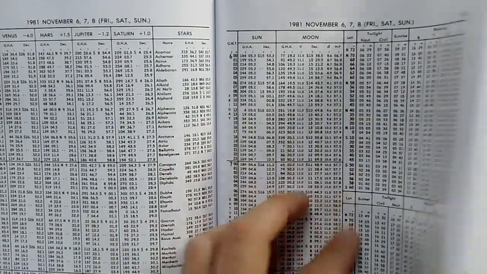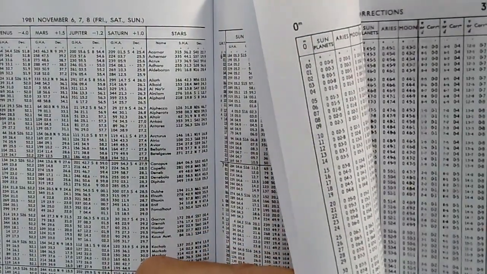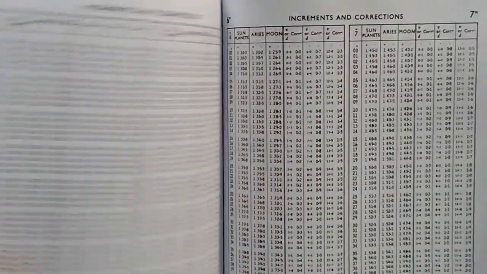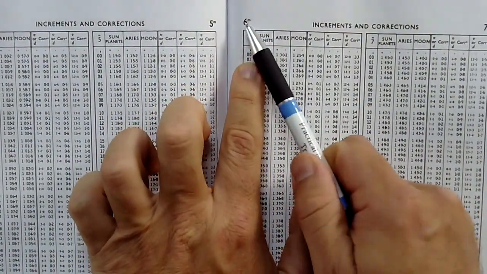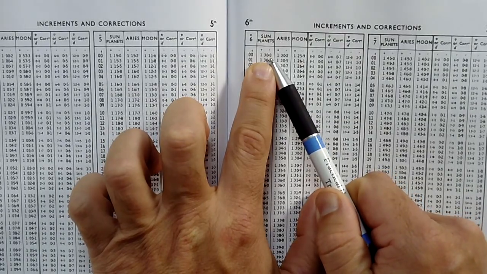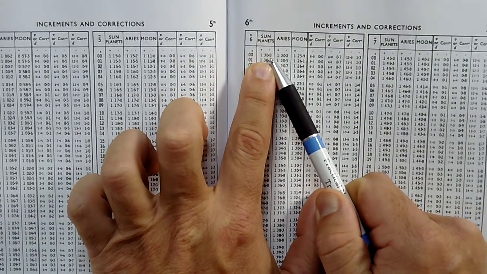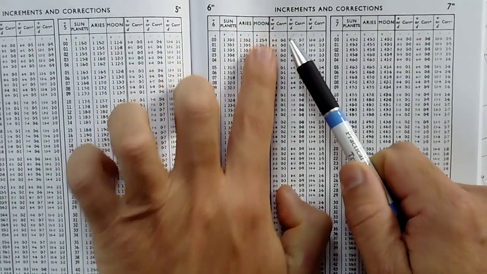So that's the daily pages. We'll take that information and then we'll go back to the increments and corrections for 06 minutes. That's the amount of time we have not yet accounted for. So 6 minutes and 0 seconds. The sun is going to move 1 degree and 30 minutes. So we need to add that to the GHA to get the total GHA for 1306. And the d number that we said was 0.7.